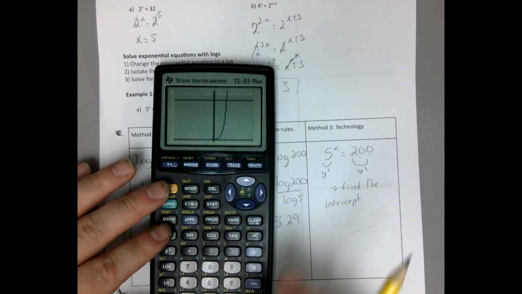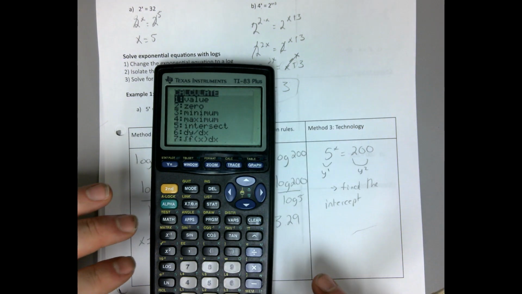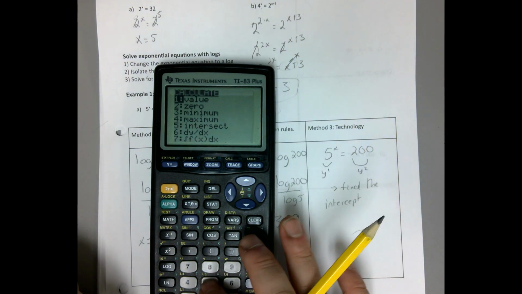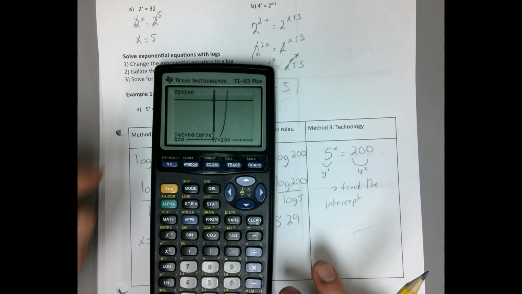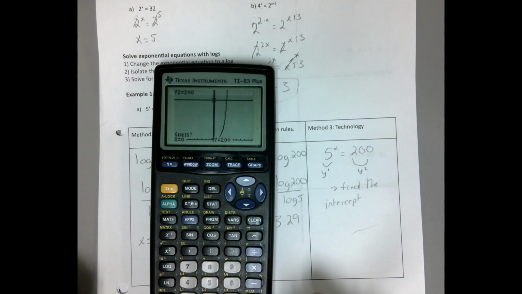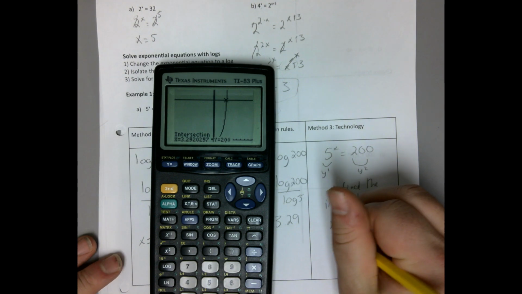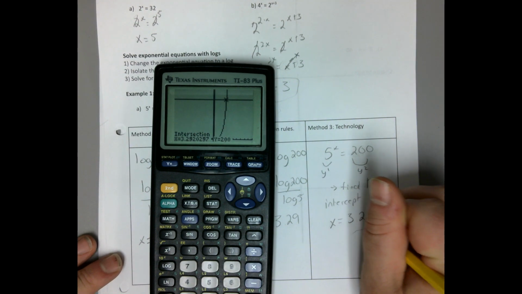So my next step is to go second, calc, or second, trace, number 5, intersect. First curve, I'm on the first curve, I can hit enter. That brings me up to the straight line, which is my second curve, hit enter, and then it asks for a guess, so I hit enter, and we get the same answer there. x is equal to 3.29.